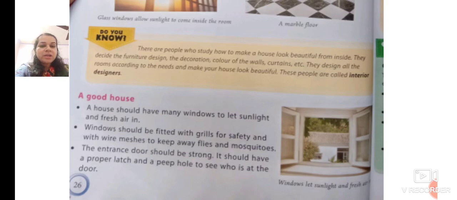So it is very necessary to have windows in the house to let the sunlight and fresh air come inside. As we saw in the video, when sunlight comes during winter season, the house gets warm, and many insects also get killed in the sunlight. So sunlight is very important to come into the house.